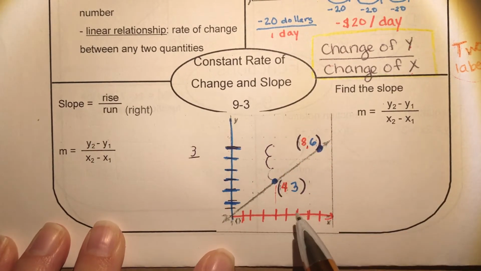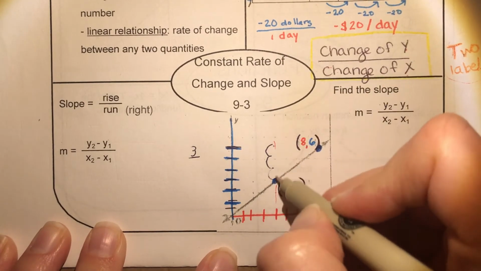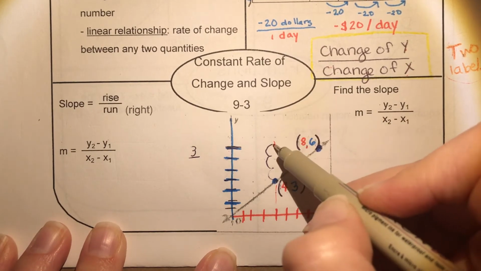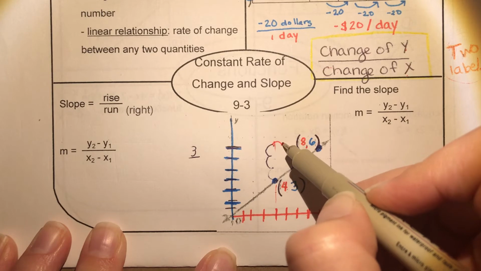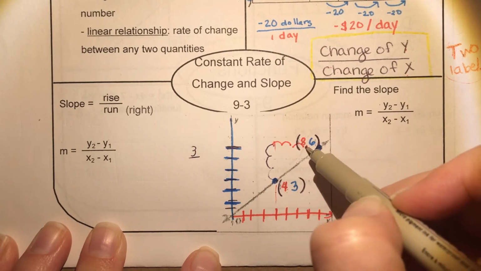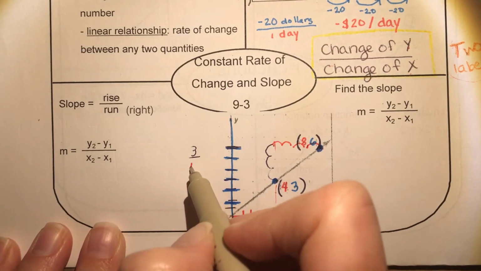And now we're going to see how much we're going to run. Maybe I'll use the red to show that. So we're going from here, this line right here, to get to here. So we're going to go over 1, 2, 3, 4. All right, so I ran 4.